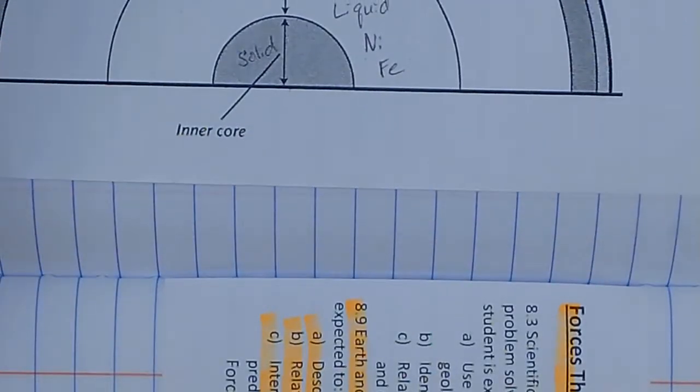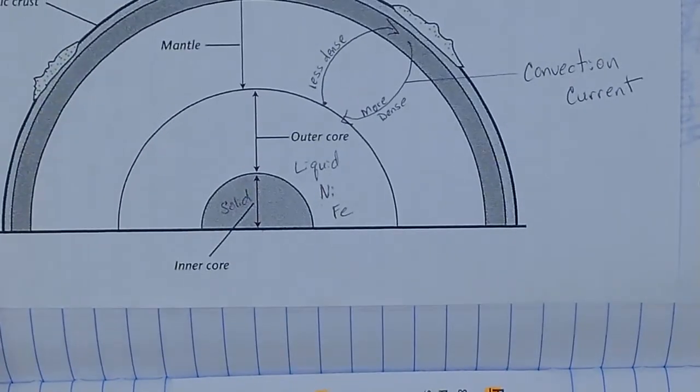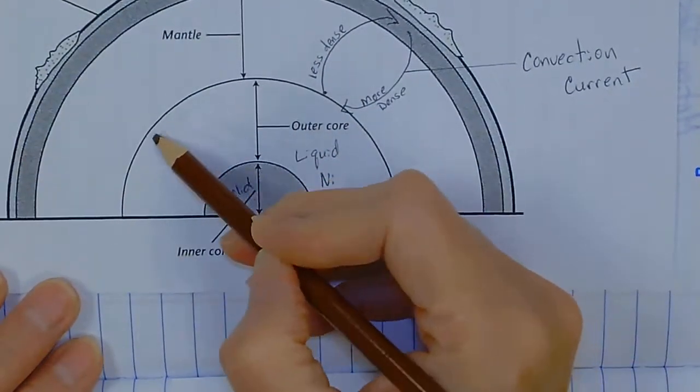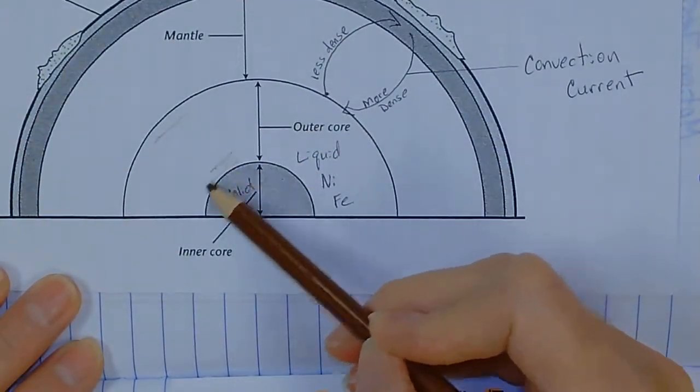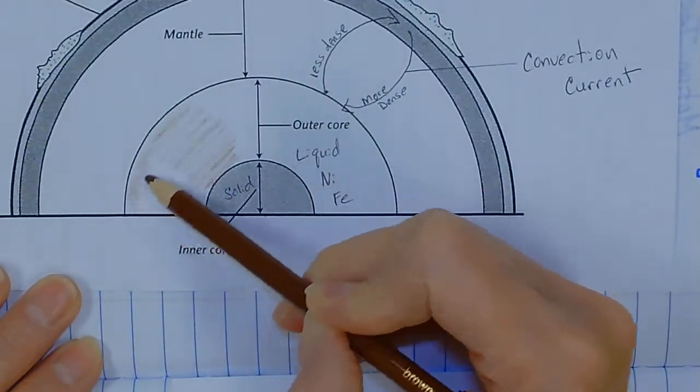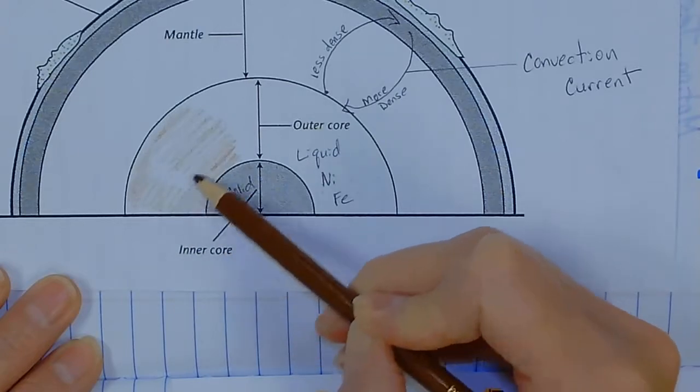Okay, so we're going to take this and we're just going to color it a little bit. So I'm just going to kind of give it a few little colors. So I'm just going to color this molten area a brown color.